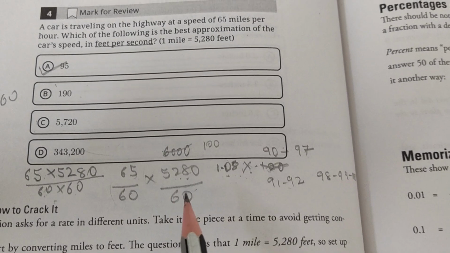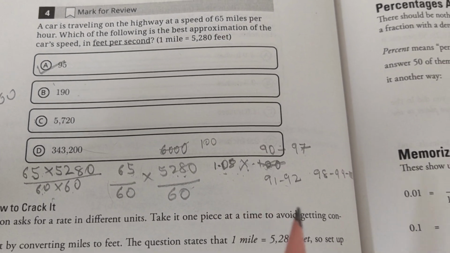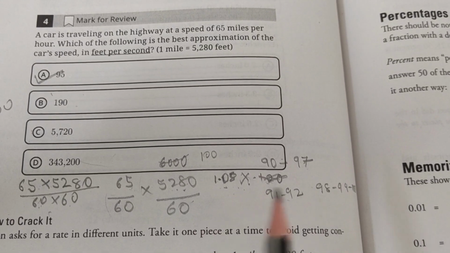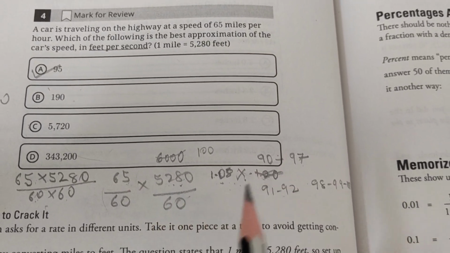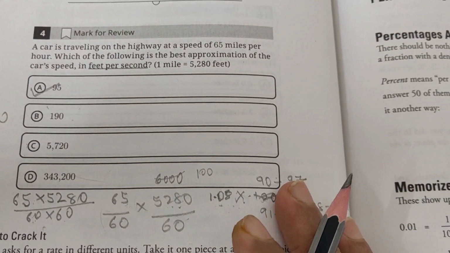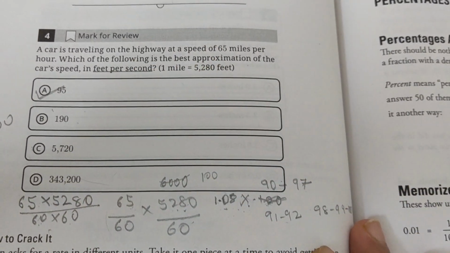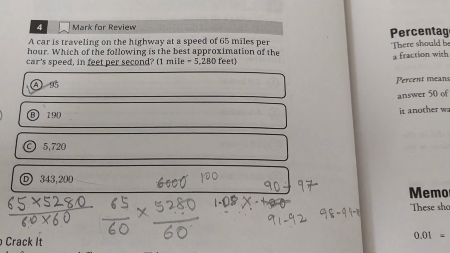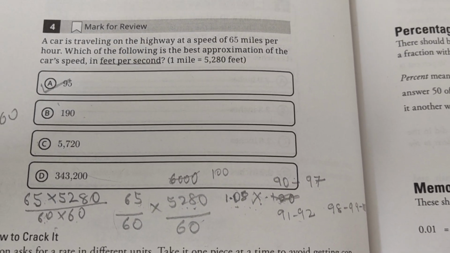Again, this is a skill important to develop, being able to solve a problem using approximations instead of actually having to solve it. I know you have your calculator in there, but it's an important skill to develop if you want to develop your mental faculties for math.